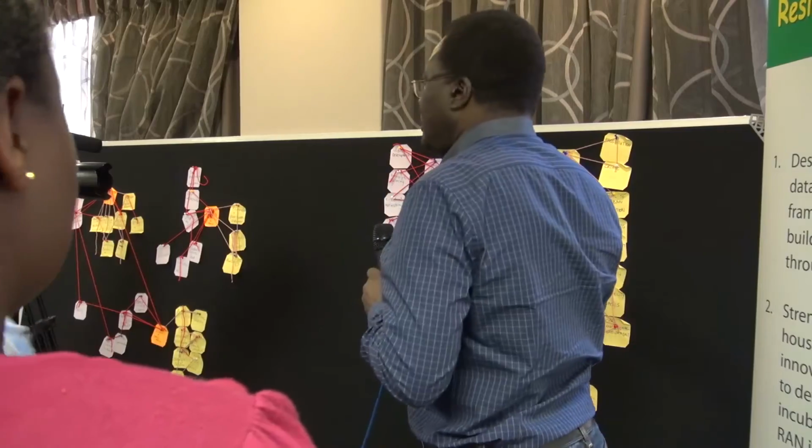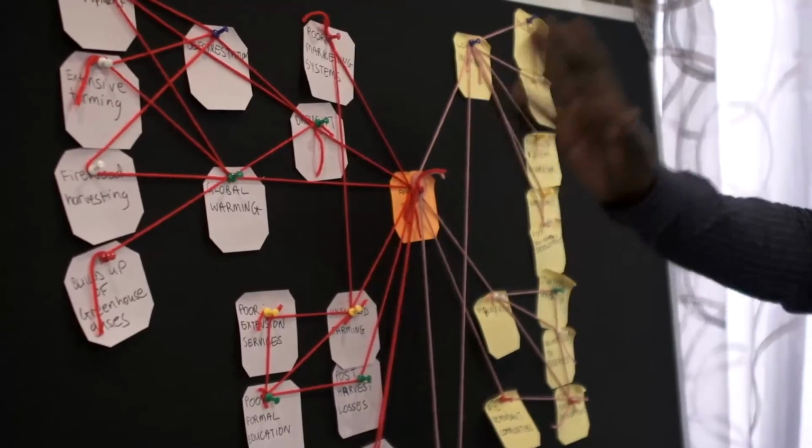The connections are not well done. They are not finished. So there are more connections yet to see more. I think there are far much more connections here than what we have put here.